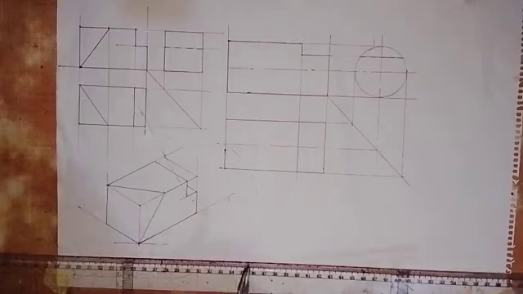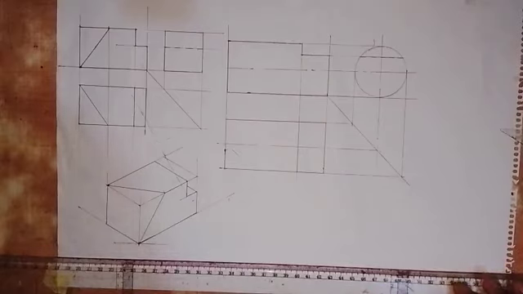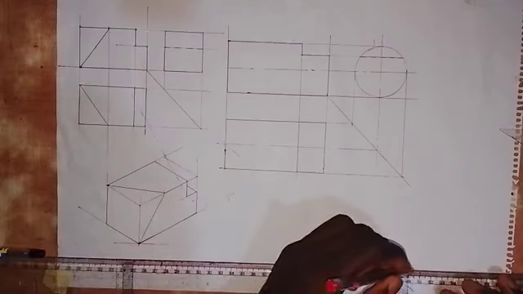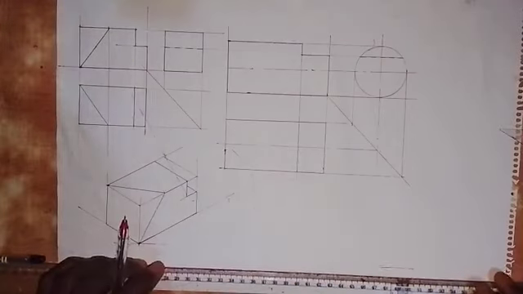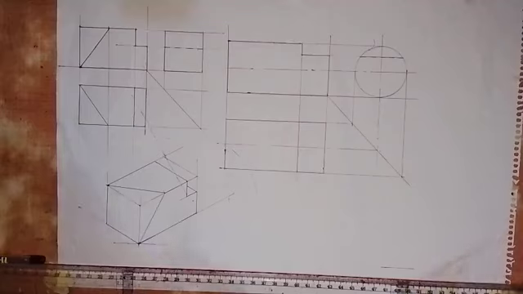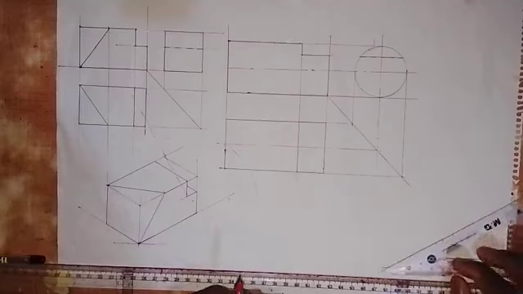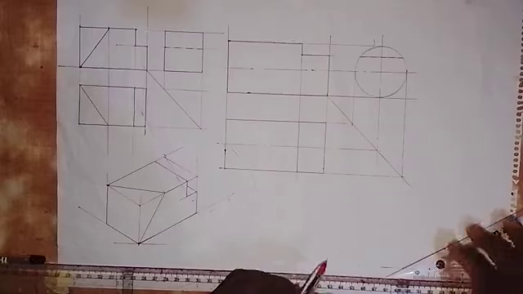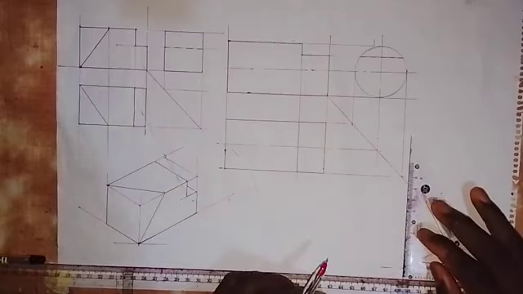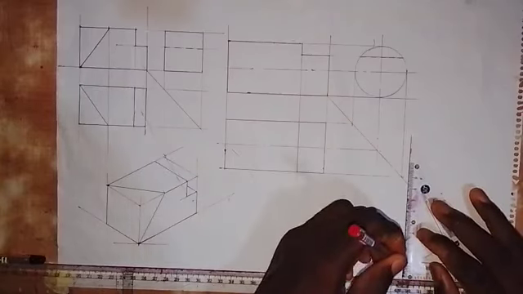What I'm going to do is draw a short horizontal line here, a short horizontal line at this point. Then at this point here, I'm going to draw a vertical line in this direction.